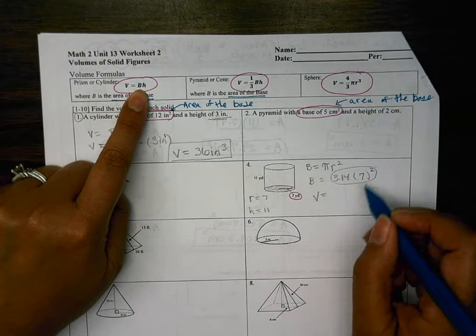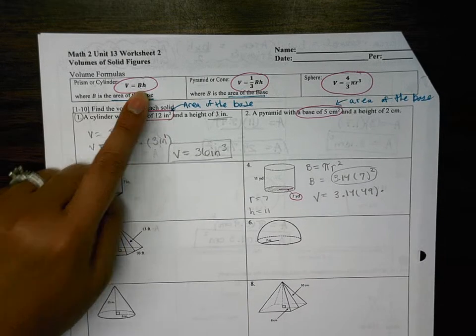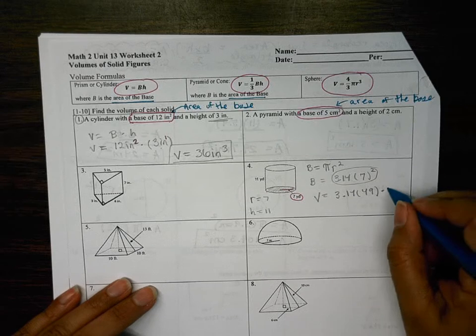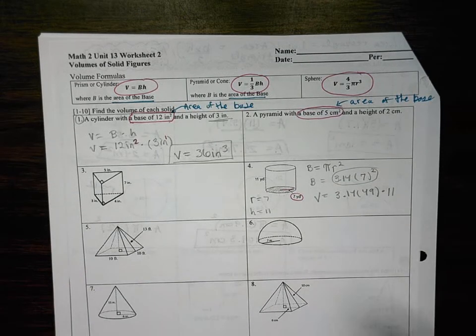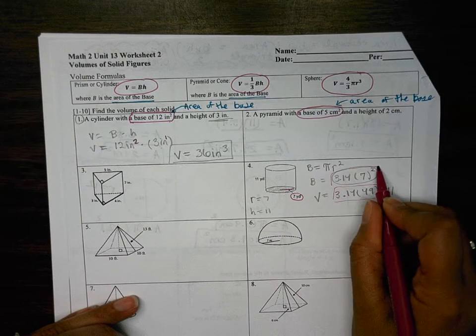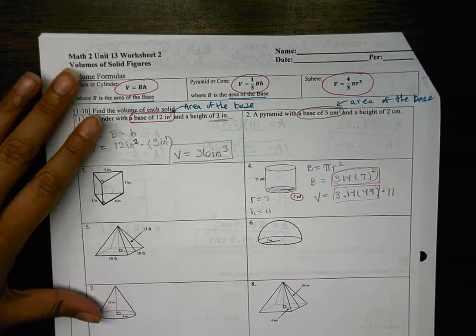Okay, volume. Is this a cylinder or a cone? A cylinder. So it's the area of the base times the height. This is the area of the base, 3.14 times 49, times what is the height of this cylinder? What is it? 11. Okay, plug that in your calculator. 3.14 times 49 times 11. This part right here is coming from the area of the base, and it's the area of the base times the height.